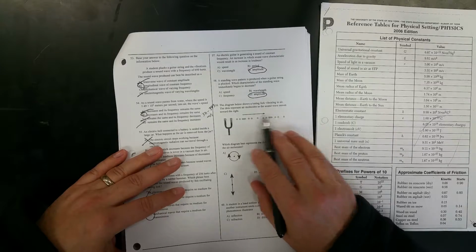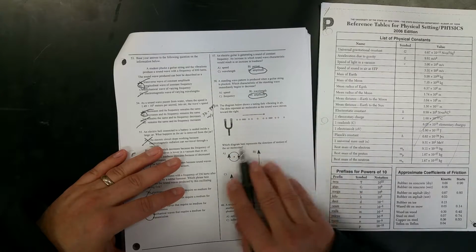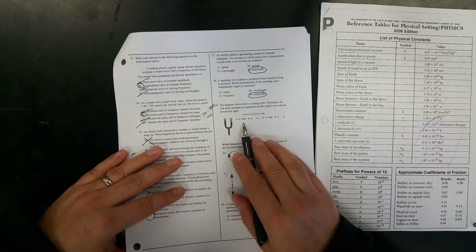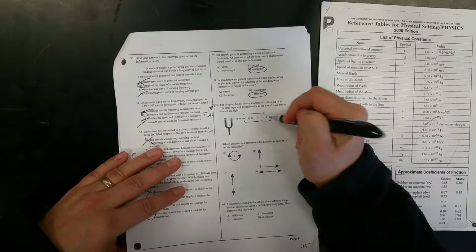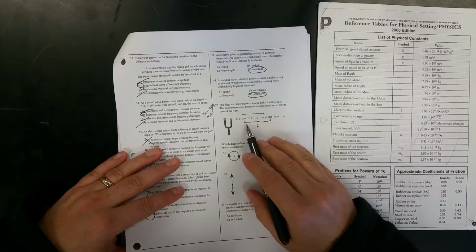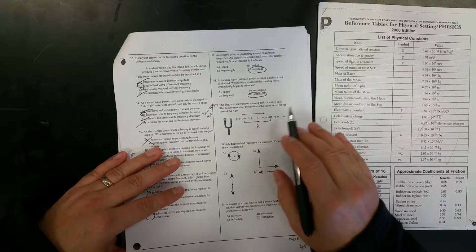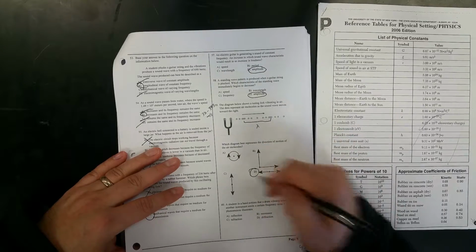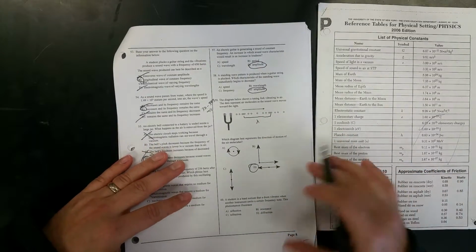Okay, air molecules. What diagram represents the motion of the air molecules? Well, you see the air molecules, you can figure out that's one wavelength right there, from compression to compression. In between you have the rarefactions. They're going to be bouncing left and right, so the answer is D, as they bounce into each other.